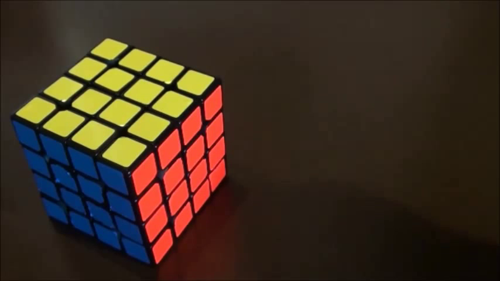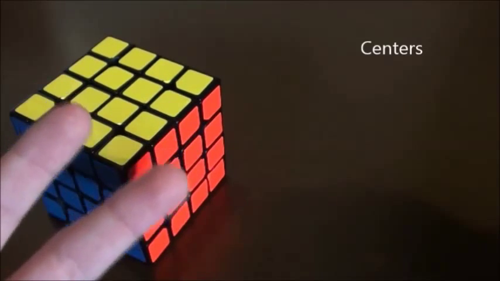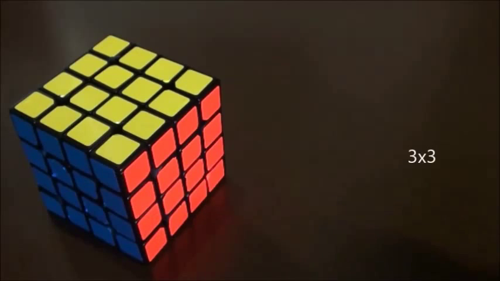So the way that I'm going to approach this is that in a 4x4 solve, there are basically 3 steps. There's solve the centers, pair the edges, and then 3x3 stage. And so I'm going to be going over how solving each edge and solving each center compares in Yao and then in reduction. So let's get started.